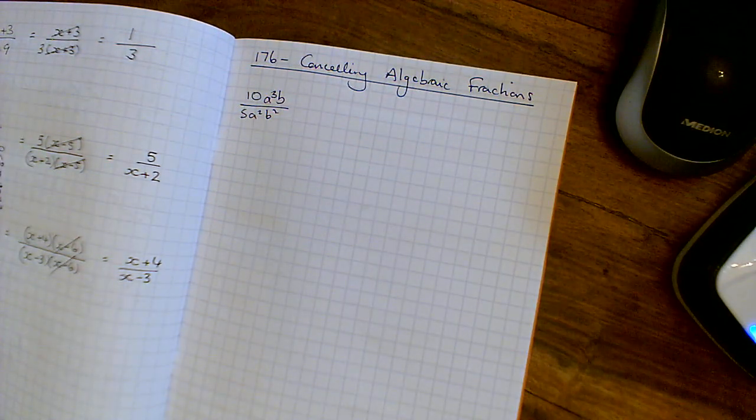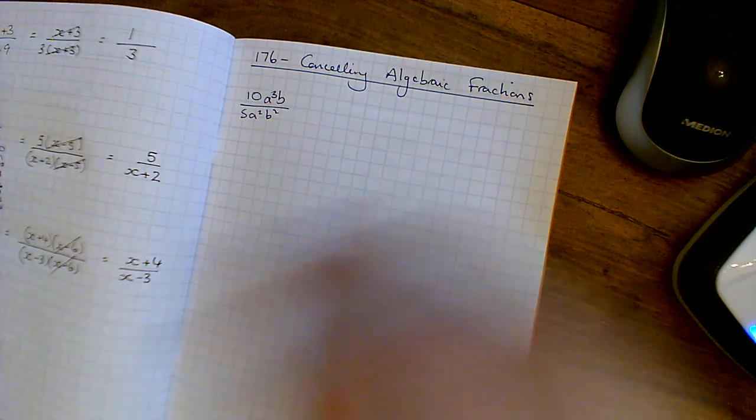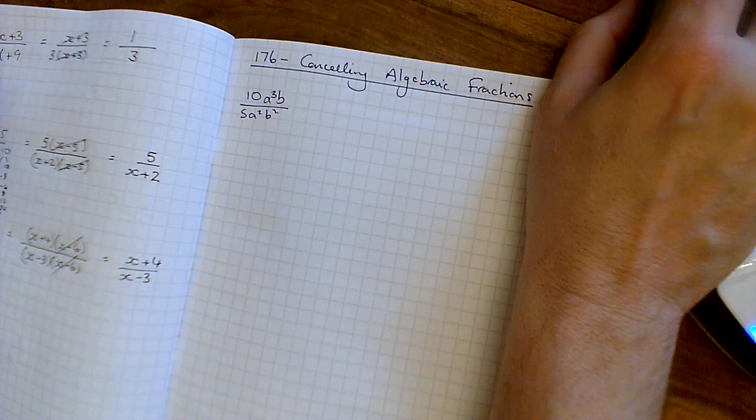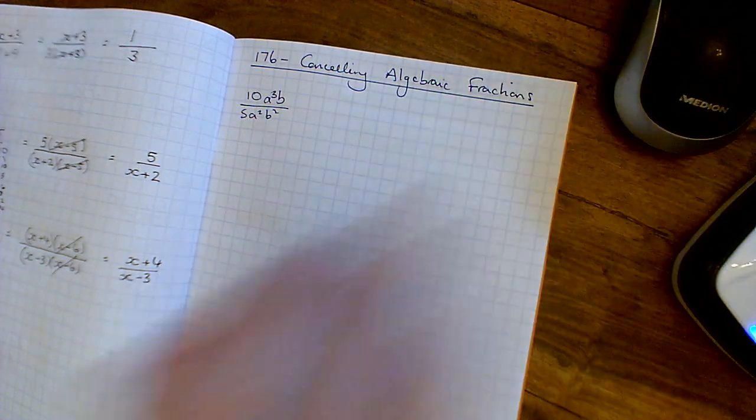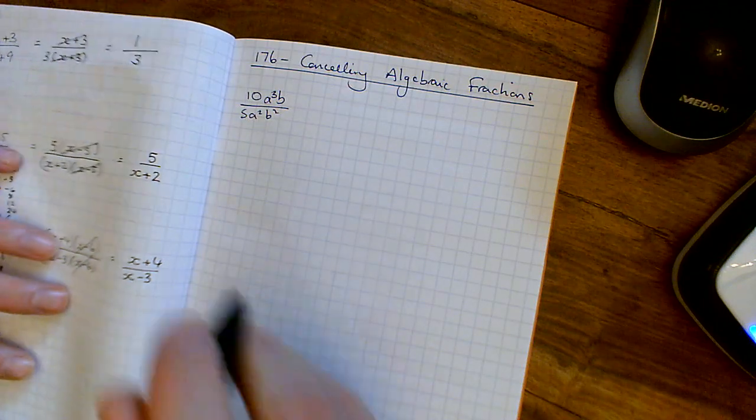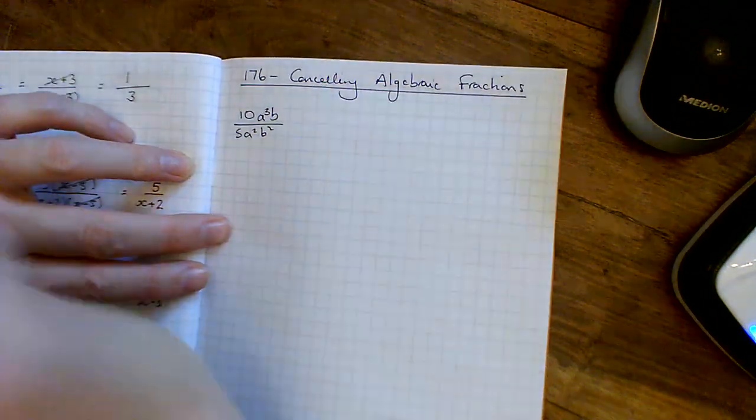This is 176, Cancelling Algebraic Fractions. I'm going to go quite quickly because we don't have much time on this. It's 10 minutes a clip, and there's quite a lot of questions to get through. So you might need to pause and see what's going on.